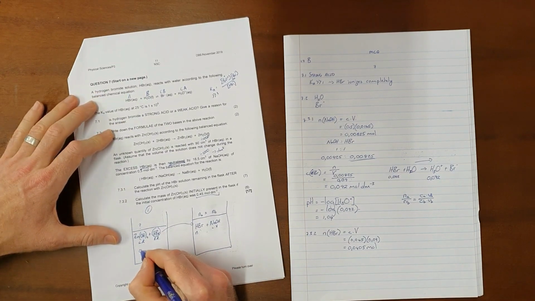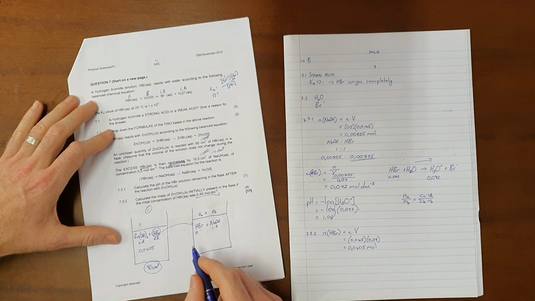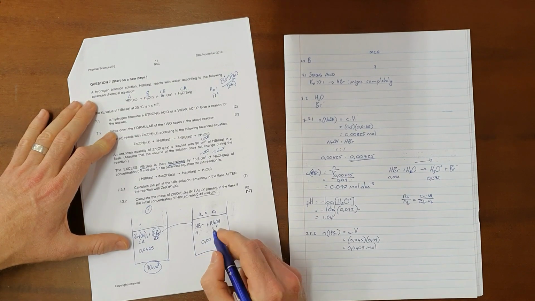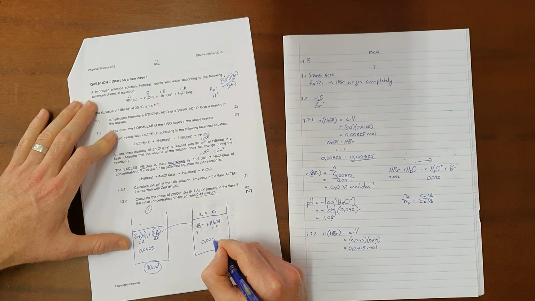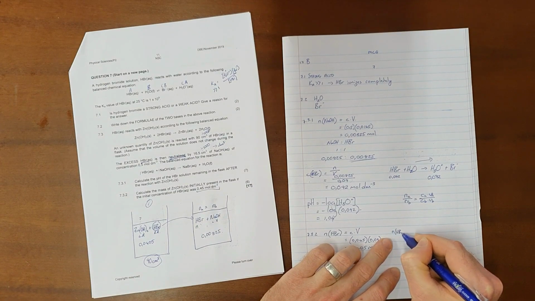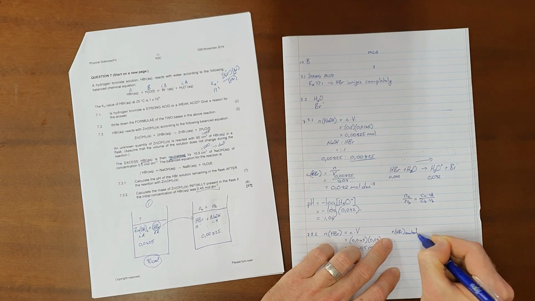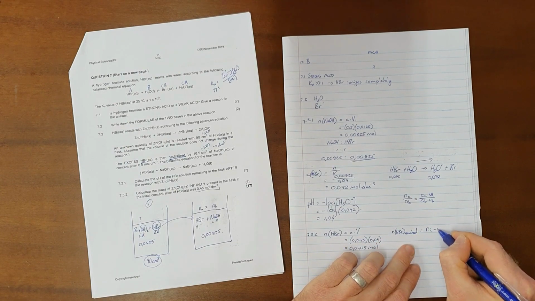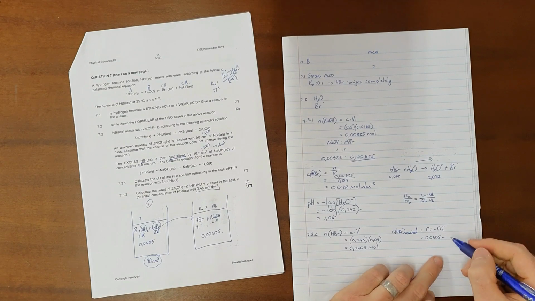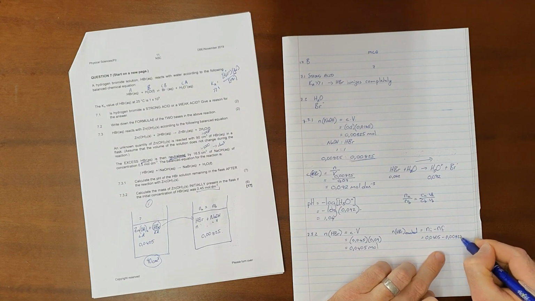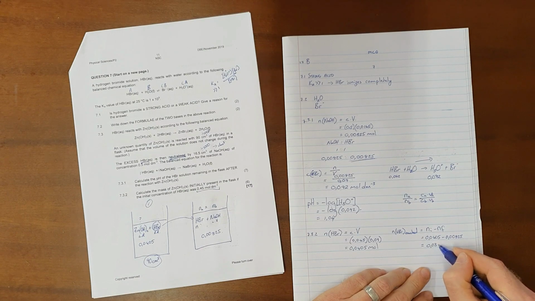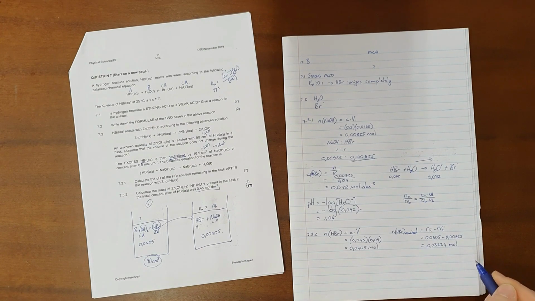Now, since we know that at the start there were 0.0405 moles of hydrogen bromide, and after this reaction, we worked out in the previous question there were 0.00825 moles of hydrogen bromide present, we can then calculate the number of moles of HBr that reacted. We can do this by saying it is the initial number of moles minus the final number of moles. The initial number of moles, as we've just calculated, 0.0405, minus the final number of moles, 0.00825, which tells us that we must have reacted 0.03224 moles of hydrogen bromide.